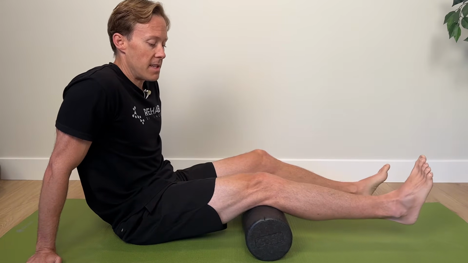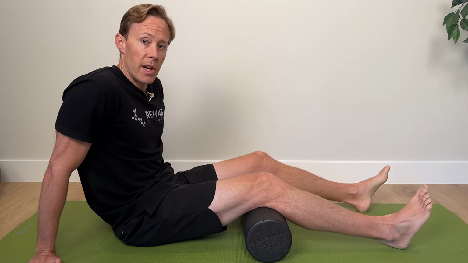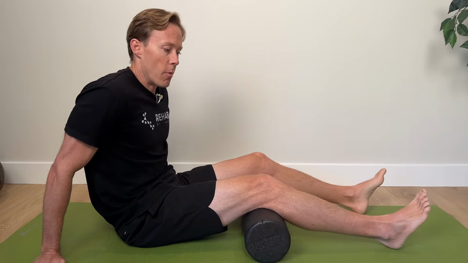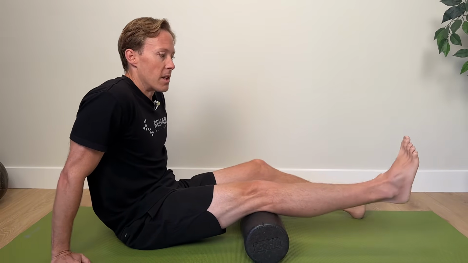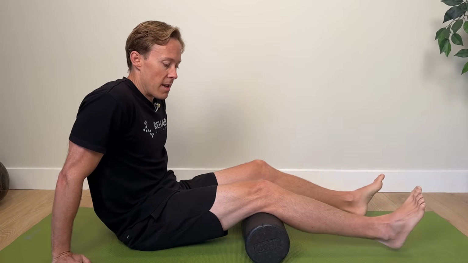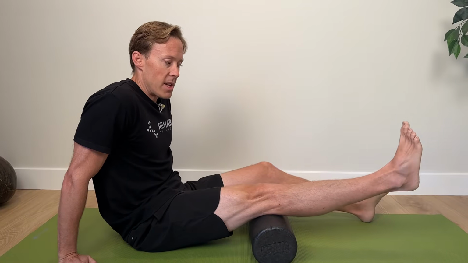As this gets easier, you'd go into a chair, so into a seated position, and work through that full range of motion. So you'd sit in the chair, bend your knee to 90 degrees, and then go all the way up to where it's straight. So that's our second exercise, a short arc quad or leg extension exercise.